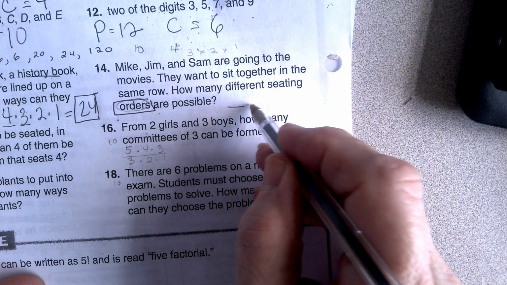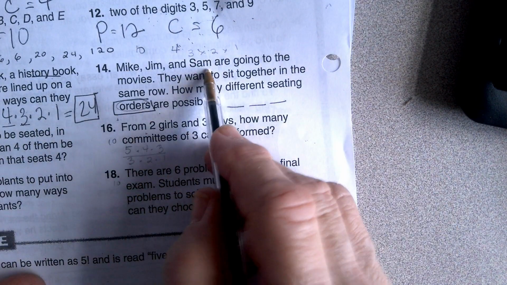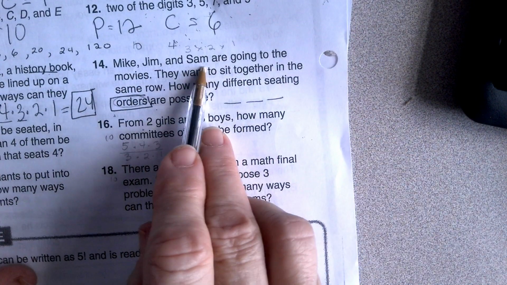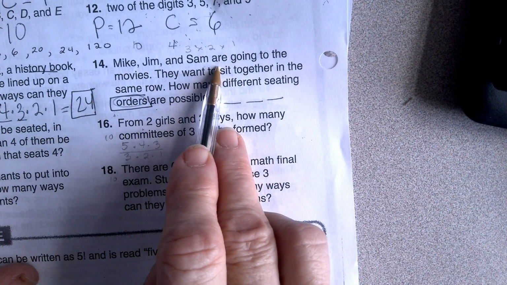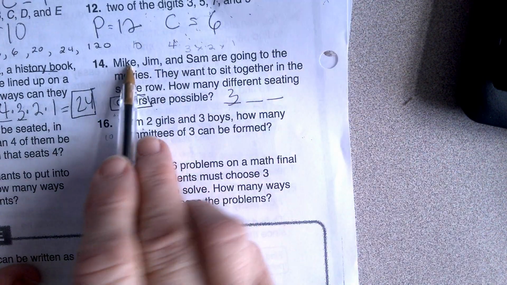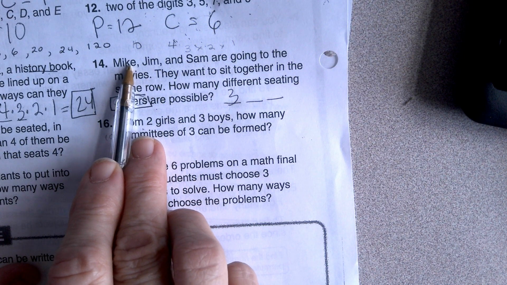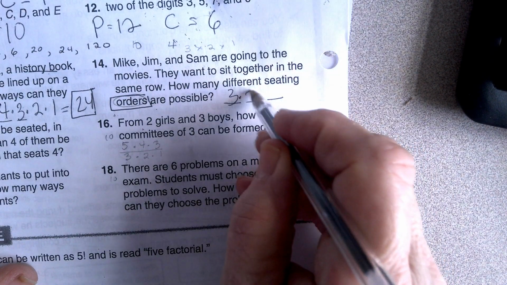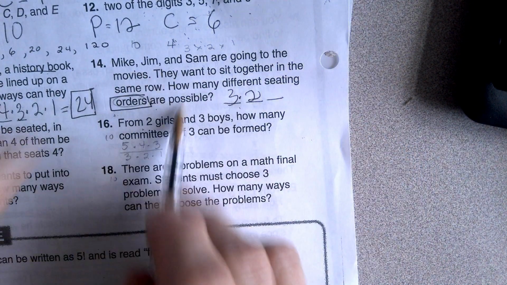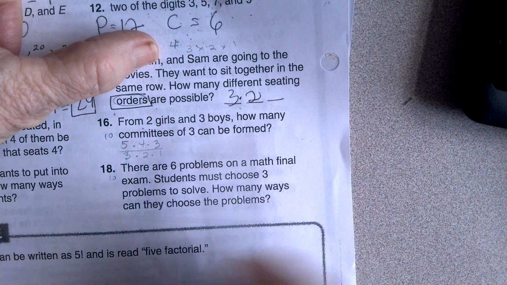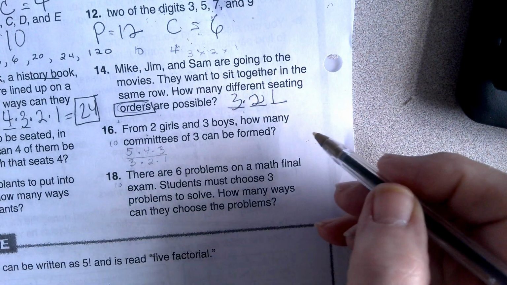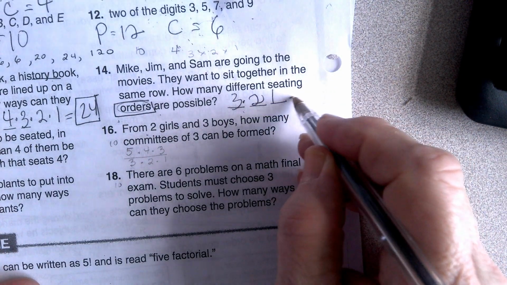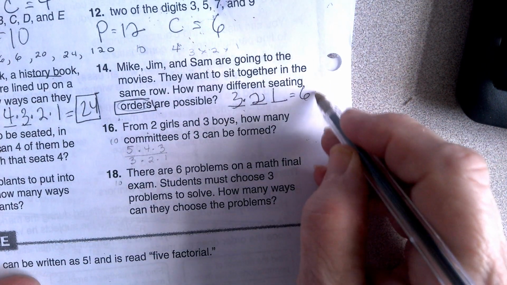So we're going to have 1, 2, 3 people. So how many people have a choice for the first chair? How many people are there? 3. If Mike takes the first chair, how many people are left? You need to be writing this down, sir. Times 2. And if Mike and Jim already took their positions, how many positions are left? 1. Multiply it together. There's going to be 6 different ways that they could be seated.